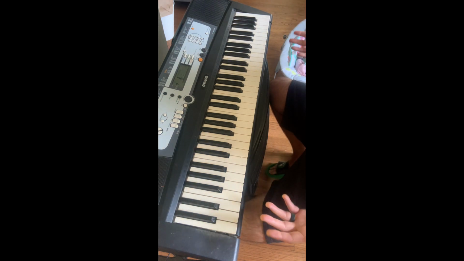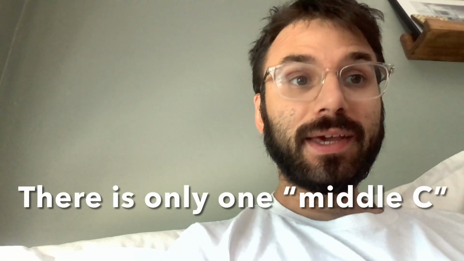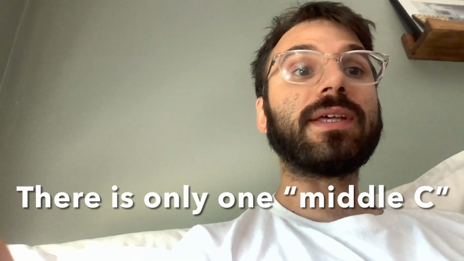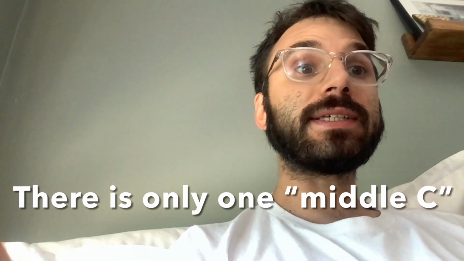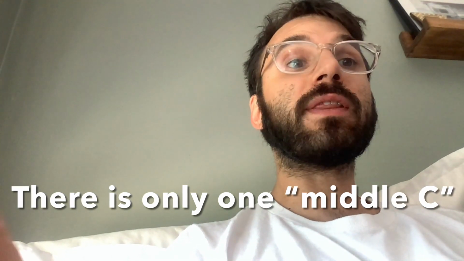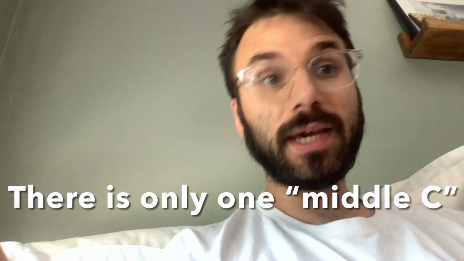So let's jump in. You'll notice that there are keys on the piano, right? There's white ones and there's black ones. The reason I picked this particular one is that it's called middle C. Middle C is a special name given to that particular note on the piano because that's the C note that's found in the middle of the piano. There's higher octaves of that C and lower octaves.